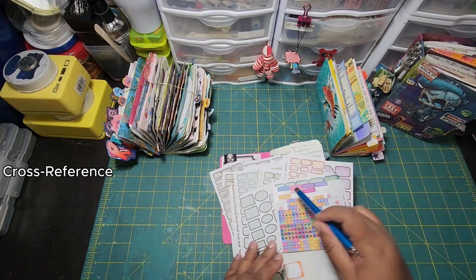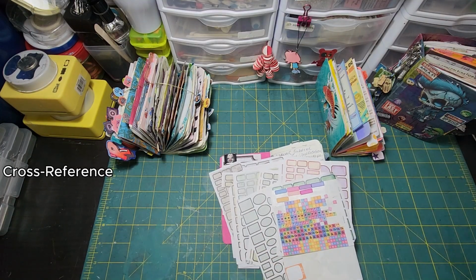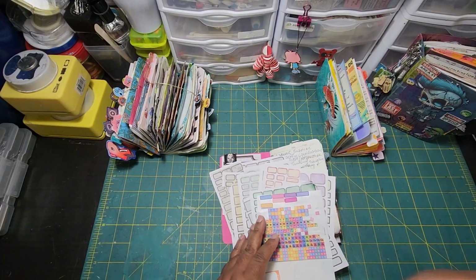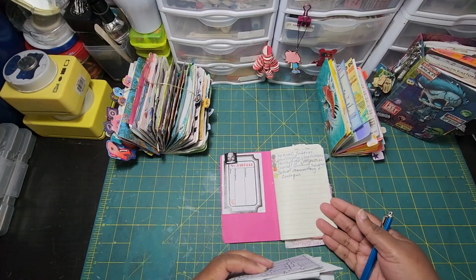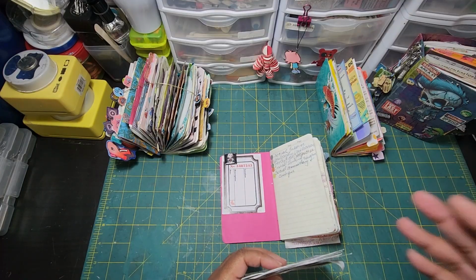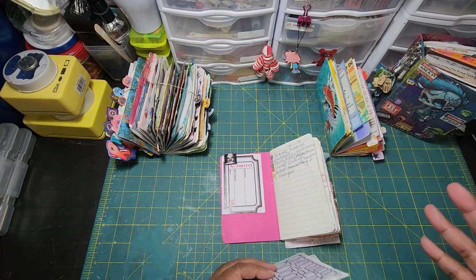All these labels would be beneficial to you because it's like a shortcut. Cross-referencing links related content in your notebook. It also makes the ecosystem interconnected.